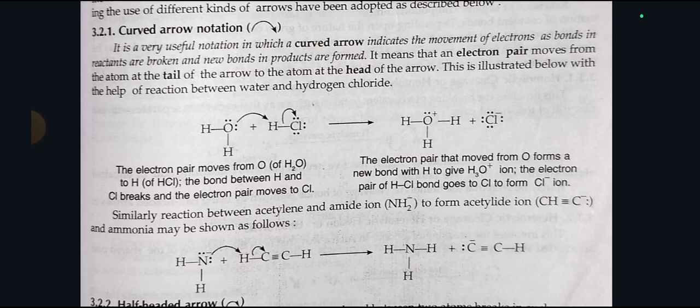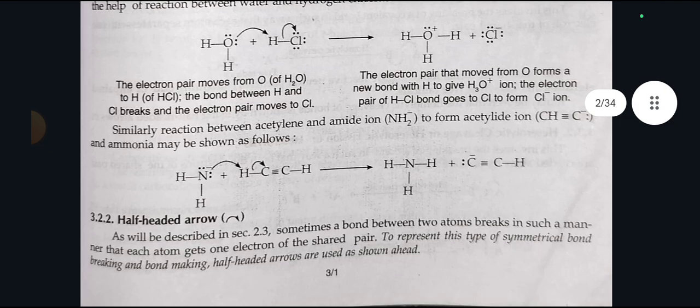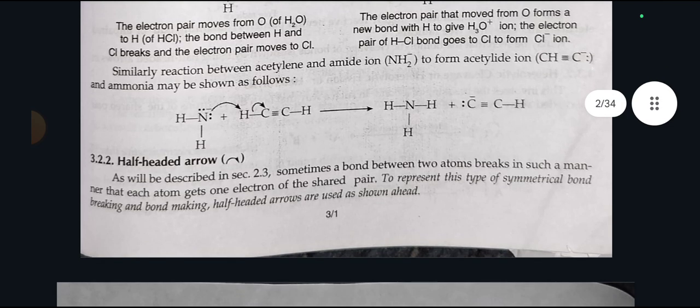HOH plus HCl gives H3O positive plus Cl negative. The electron pair moves from O of H2O to H of HCl. The bond between H and Cl breaks and the electron pair moves to Cl. The electron pair that moves from O forms a new bond with H to give H3O positive, and the electron pair of the HCl bond goes to Cl to form Cl negative ion.